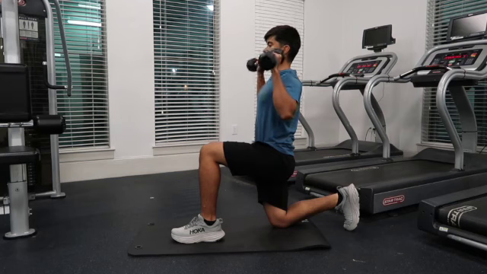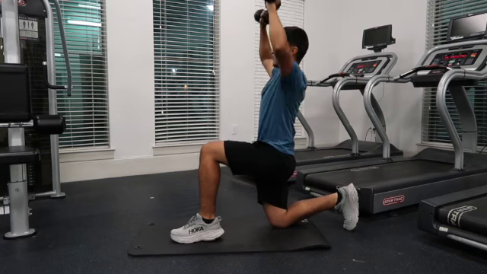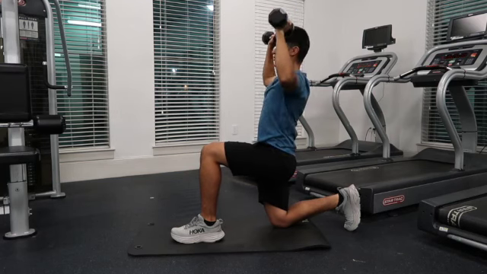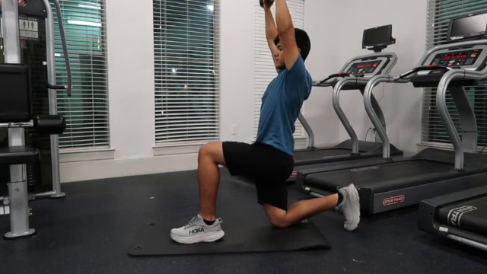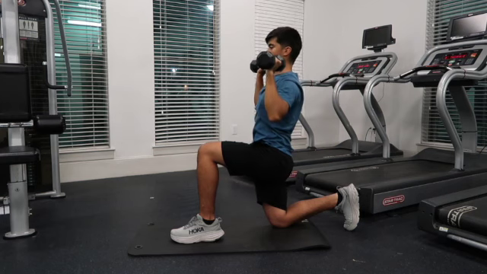And then here is a side view so you get to see the proper form. You do want to have your legs at a 90-degree angle, both the front and rear leg. That way you are in a fully stable position.